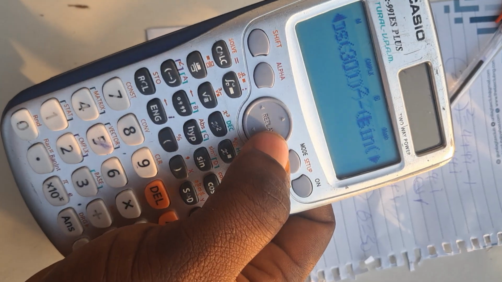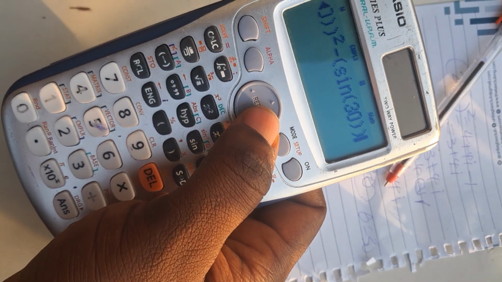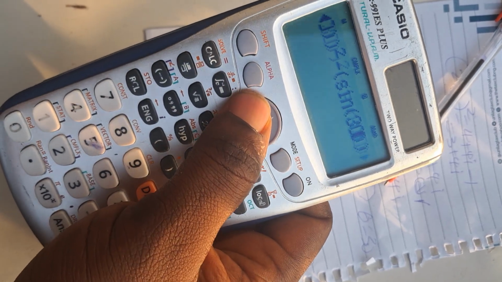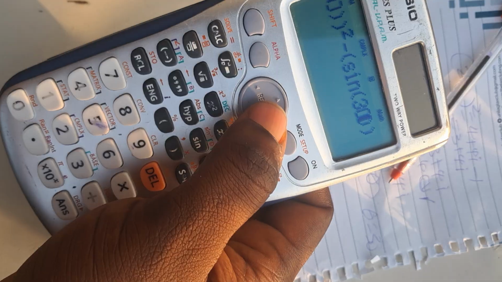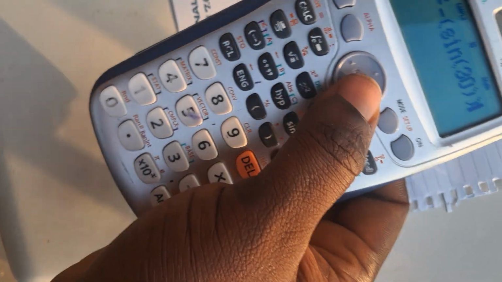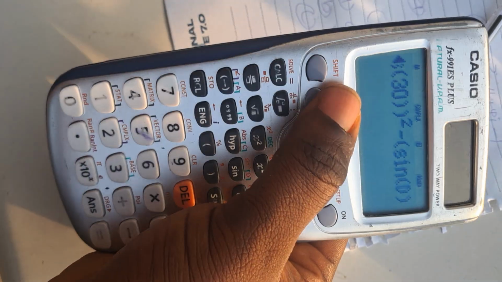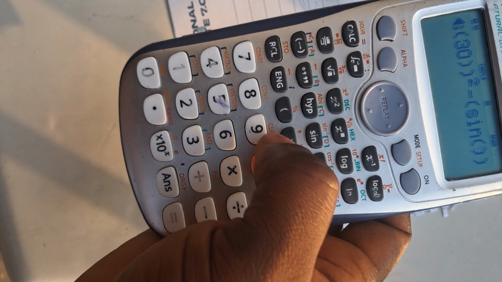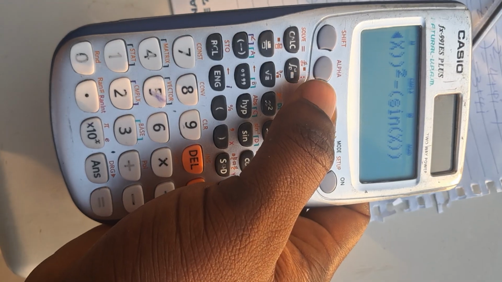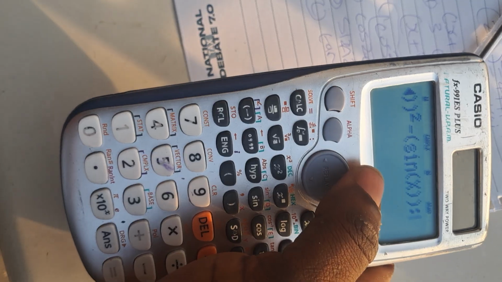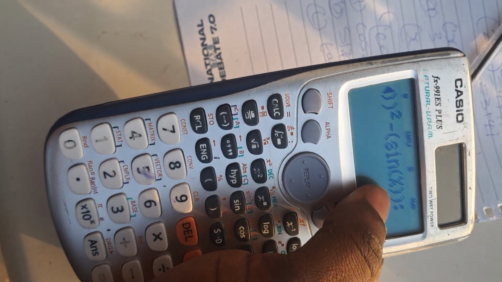Oh, instead of putting cos 30, sorry, I made a mistake. Just put cos x instead of cancelling it. You put cos x because they will ask you for x question mark. Alpha and x. So after you have done it, click on alpha and this colon that you see, it means equals to.